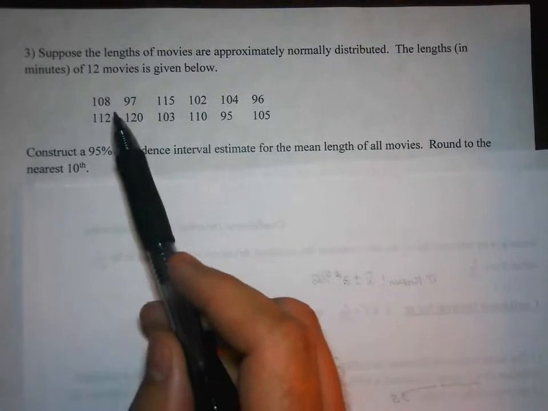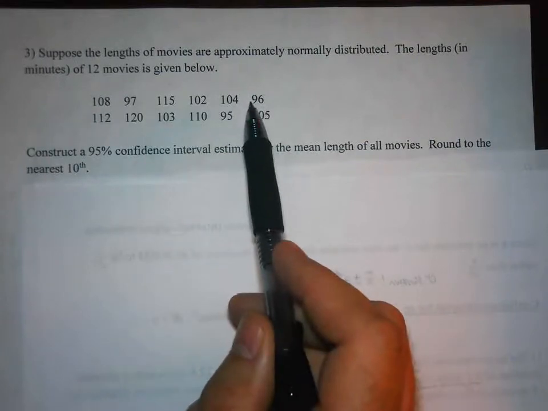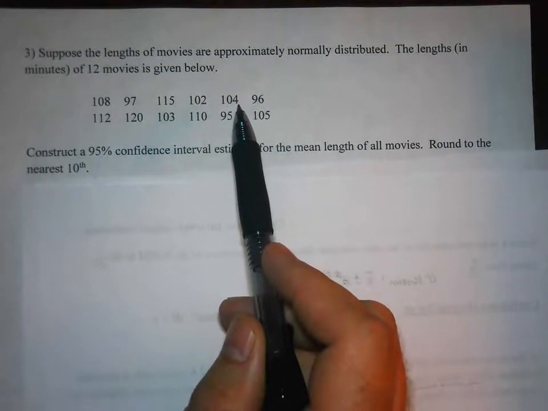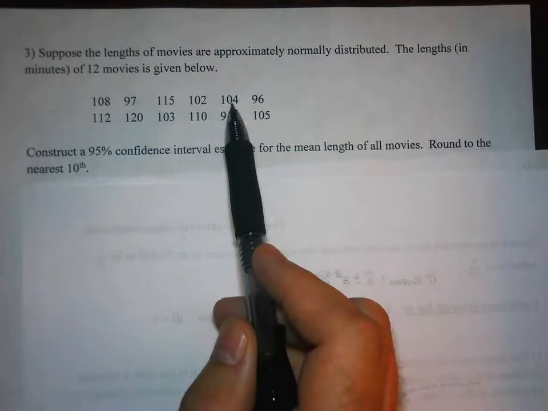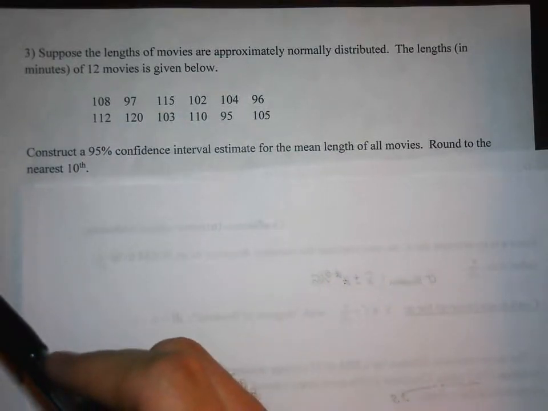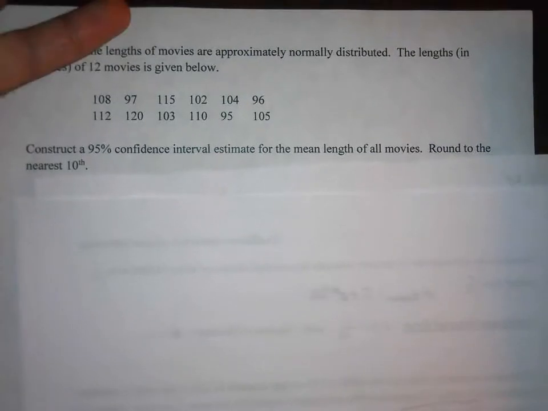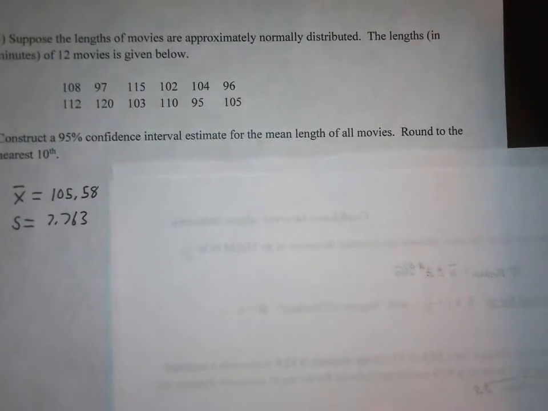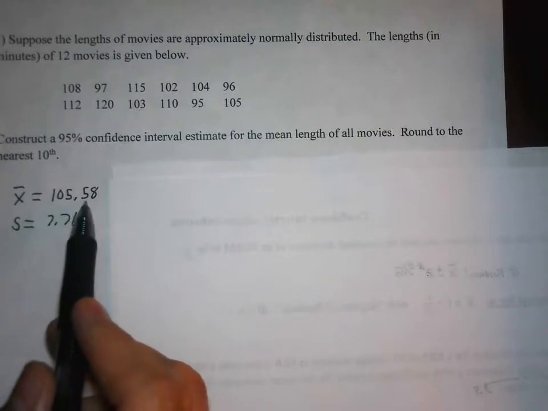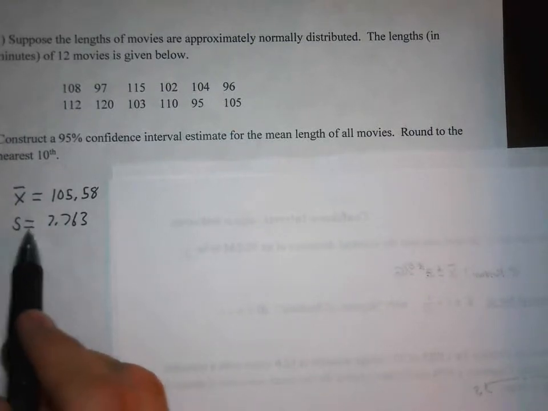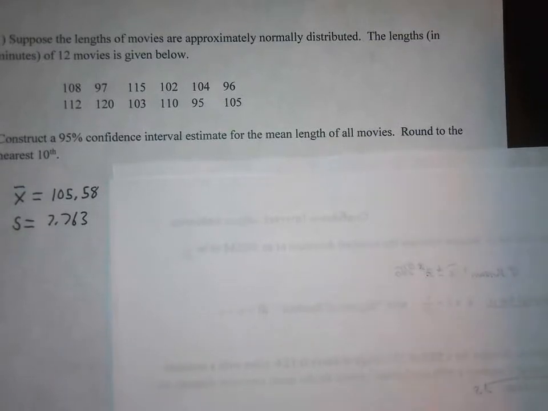Okay, so you put your values into your calculator and calculate the sample mean and sample standard deviation by doing the 1-Var Stats on list 1. And when you do that, you end up with 105.58 for the sample mean, and then S is 7.763. And I'm not going to go through those steps because you should be able to use your 1-Var Stats to find those values. And I just want to point out that your calculator does also give you sigma, but that's if this was all the values here.